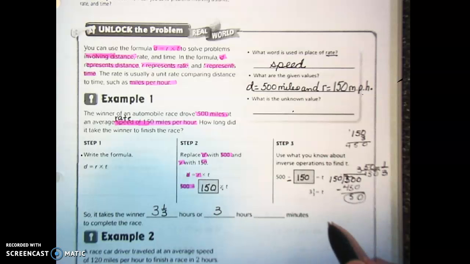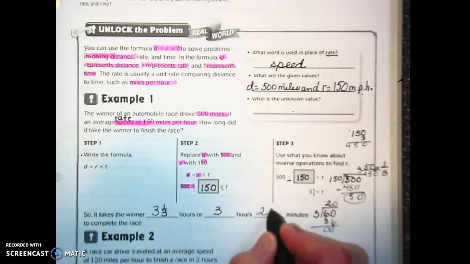Now some of you may wonder, how do I know how many minutes 1/3 of an hour is? Well, there's 60 minutes in an hour, and if I divide that by 3, it goes in there twice. And then I need to fill that place value. So 1/3 of an hour is 20 minutes. So the winner of the automobile race, it will take him 3 hours and 20 minutes to finish his race.